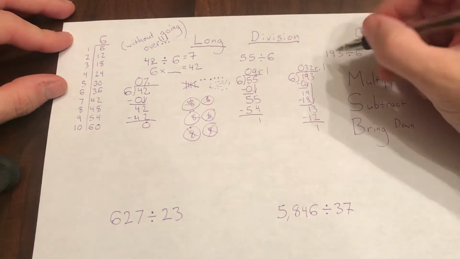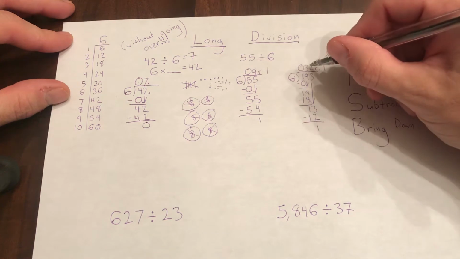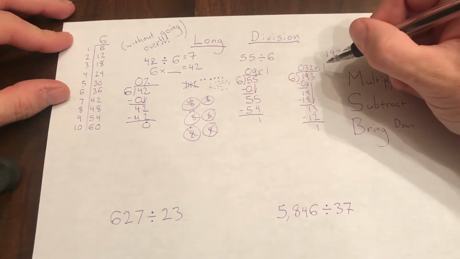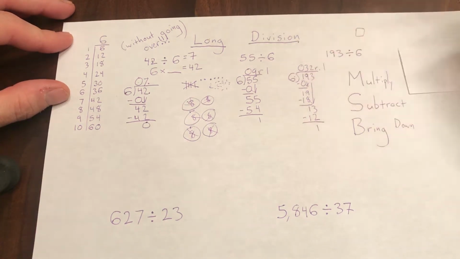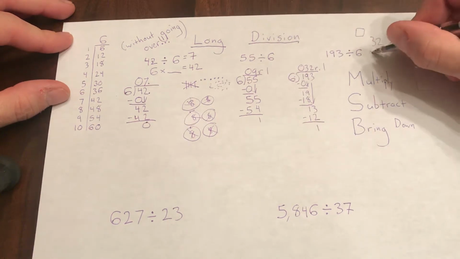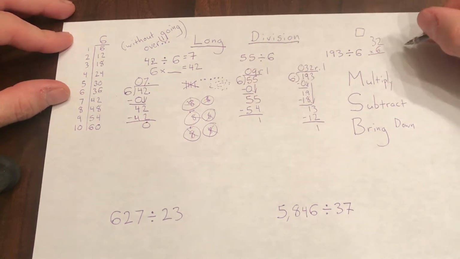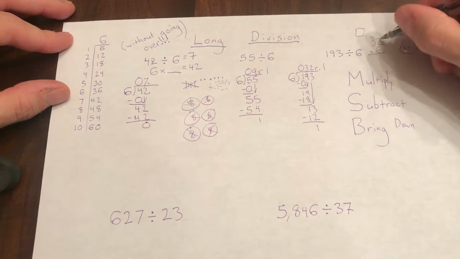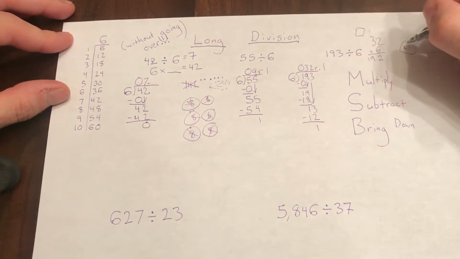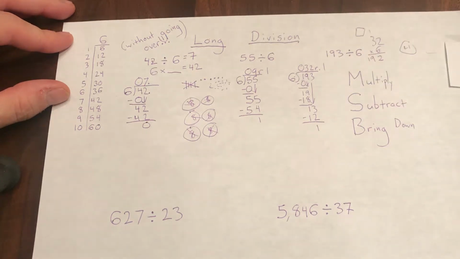If I were to work backwards to check my answer, what's interesting about this is I'll do it. 32 times 6 plus that 1 should give me 193. So I'll do it up here, 32 times 6, and I'll wait and add 1. I want to remember that. 6 times 2 is 12, so 2 and 1. 18, 19, 192. Add 1 more, and sure enough, it's 193.